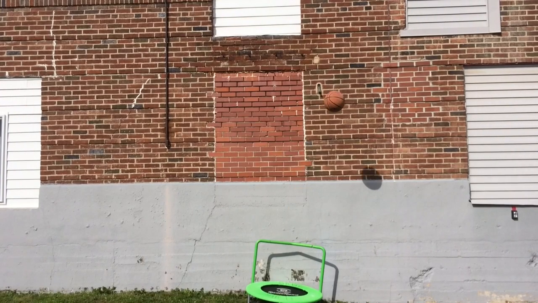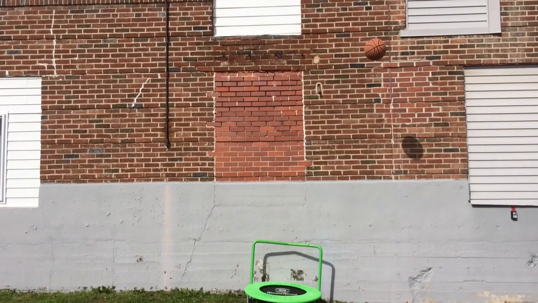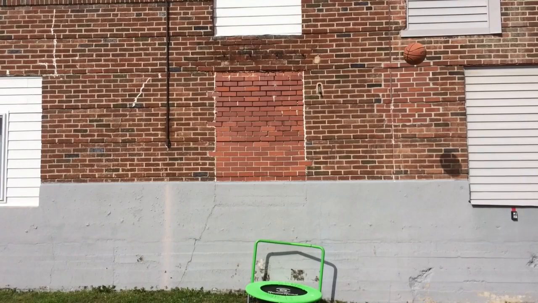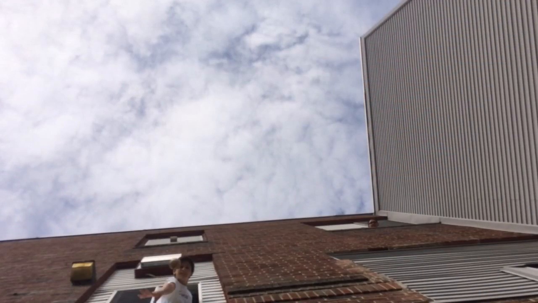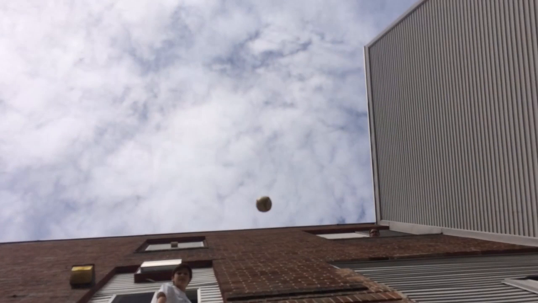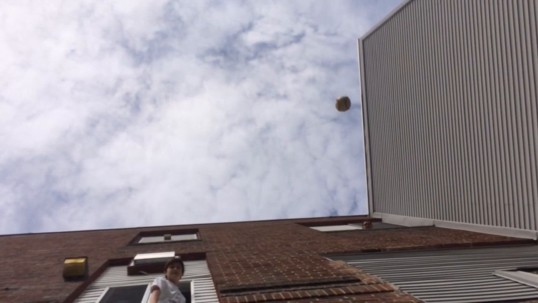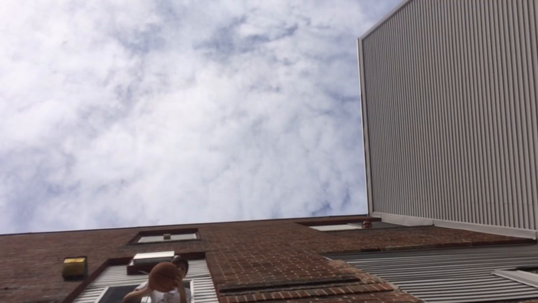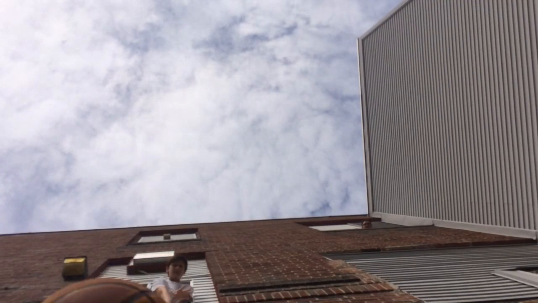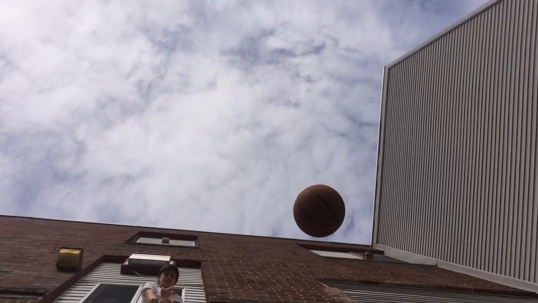So the way the trampoline or the ground or the wall or whatever you were throwing the object at goes downwards, it doesn't matter what it is, the object moves downwards and then pushes whatever is landing on that back upwards, which is Newton's third law, the law of action and reaction.